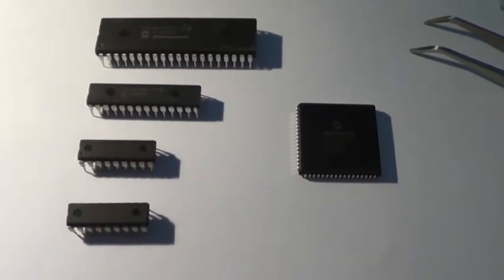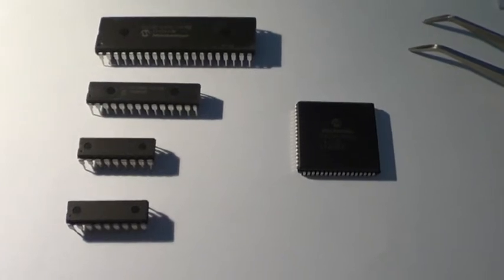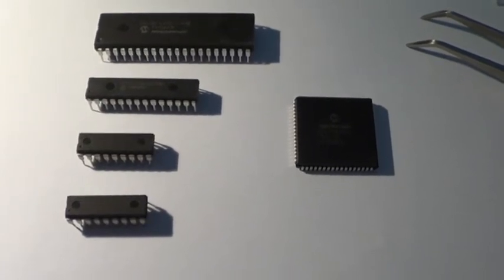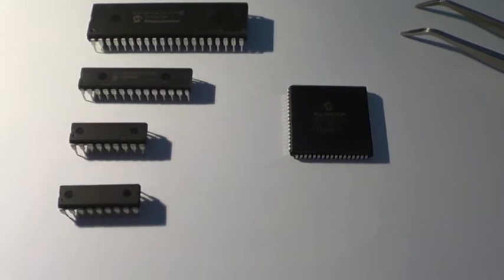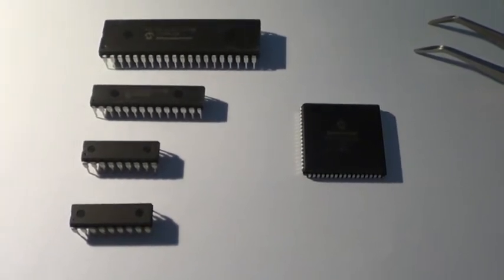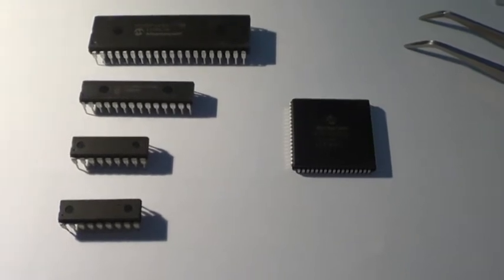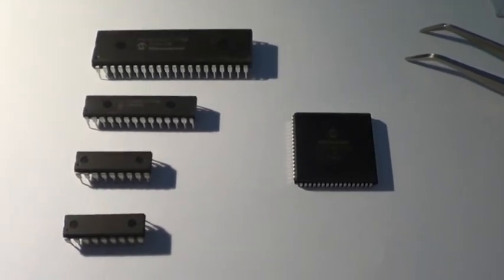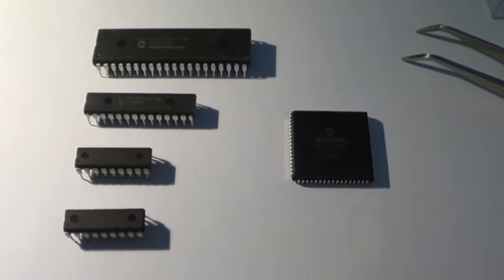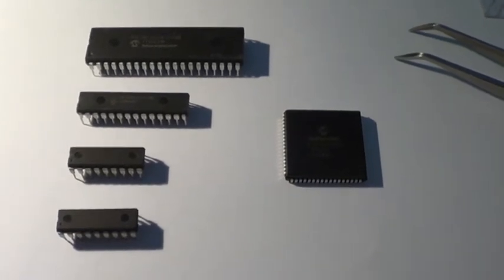Hi everybody, I would like to show you today PIC microcontrollers that I'm using in my projects. I would like to show you differences between these microcontrollers, and it will be easier for you to choose in the future which microcontroller to use.